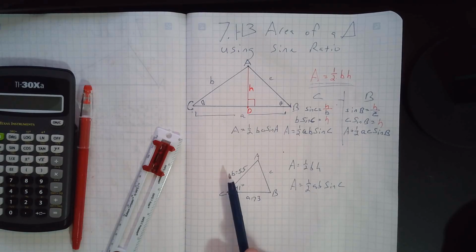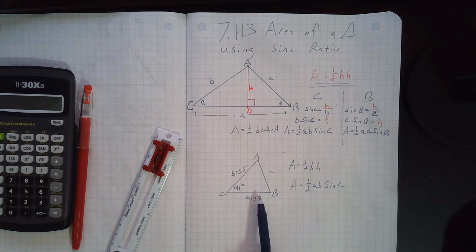It gave us A, it gave us B, and then we're going to use the sine of C, right? It's pretty easy when you see what it's giving you. You just multiply it all together, right? It only gives you two line segments and an angle. You multiply the line segments together and the sine of the angle, and you divide it by 2, right?